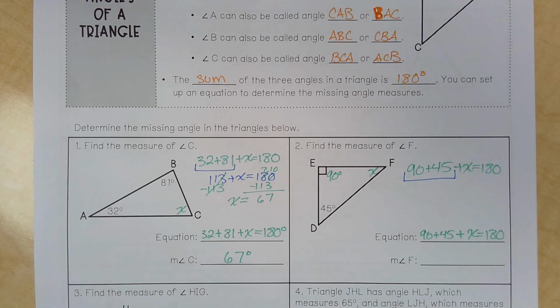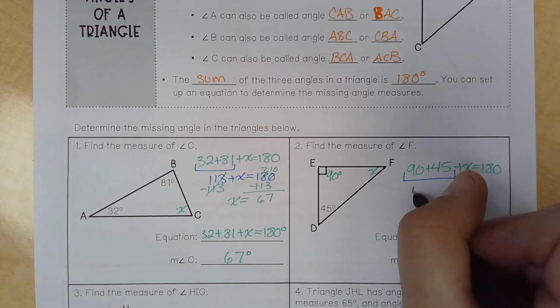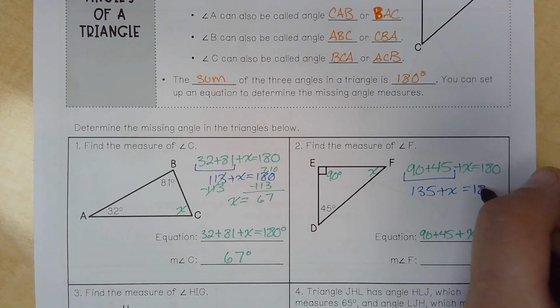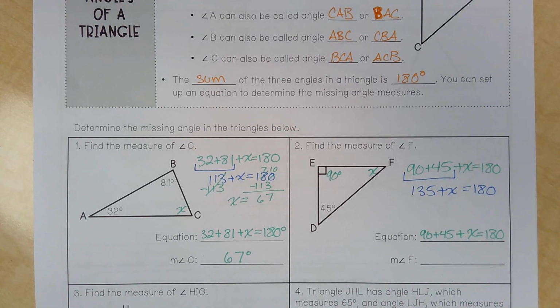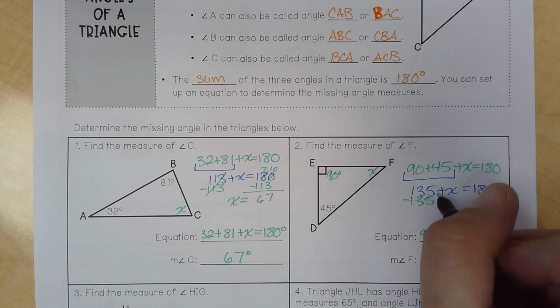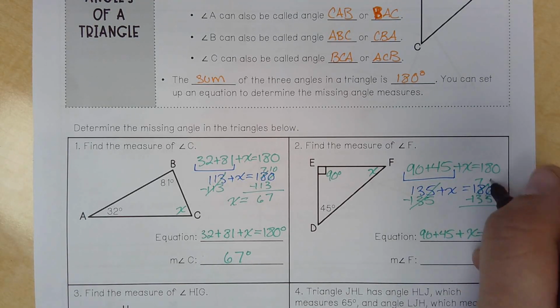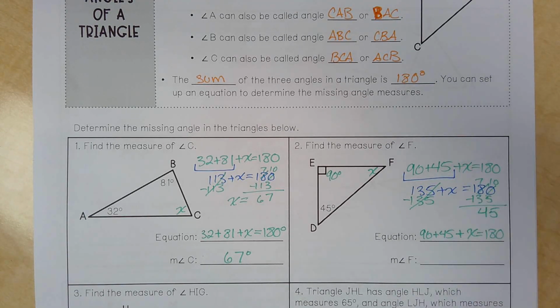Perfect. Combine my like terms. My like terms are 90 and 45. When I combine those, I should get 135 plus x equals 180. Then I'm going to take that 180 and subtract the 135 from it because, again, in order to isolate my variable, I have to perform the inverse operation here. 135, can't do that, 7, 10, 5, 4.